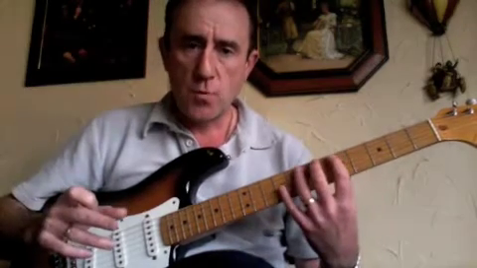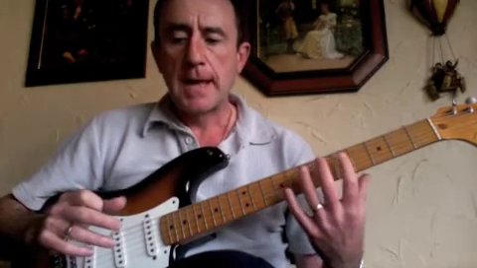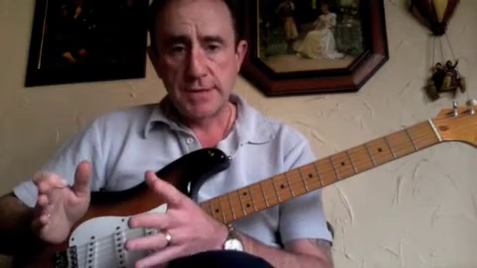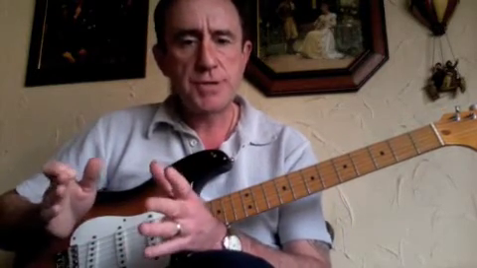You can work this out on your guitar if you want to. And then the 3 chord will be a minor 7. The 4 chord will be a major 7. So they don't change that much. You just add the 7 to it.